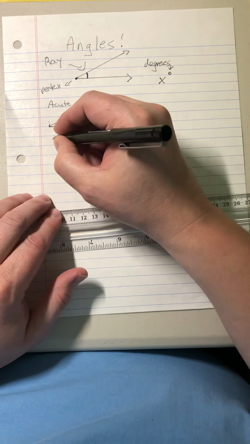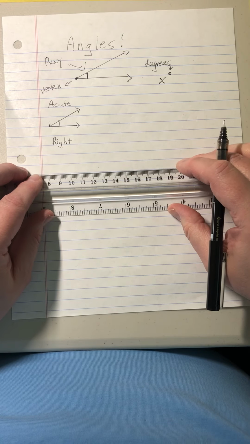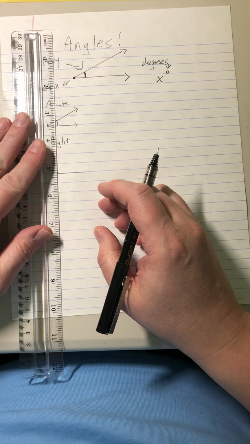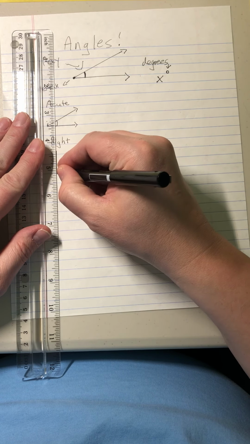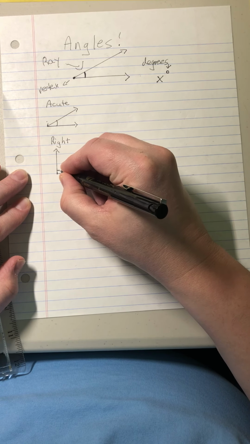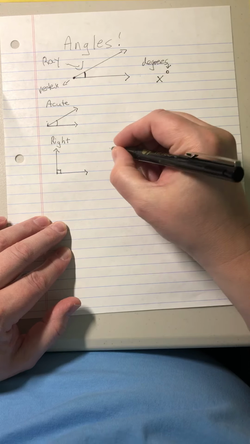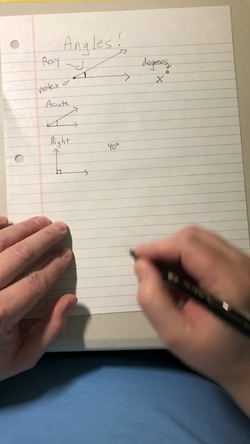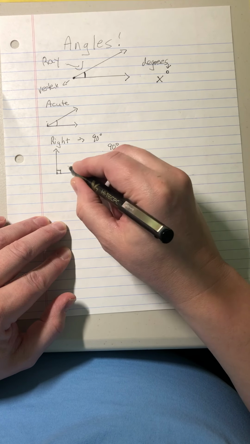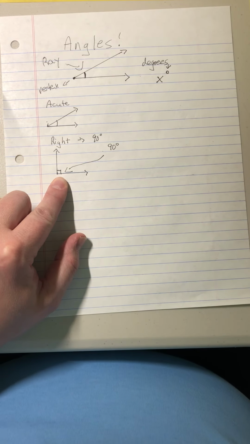And a right angle is like the corner of a square. It forms a nice little perfect angle called a 90-degree angle. So a right angle is 90 degrees. And it's usually represented by that symbol. So if it has a box in the corner instead of this half arc, it's a right angle.